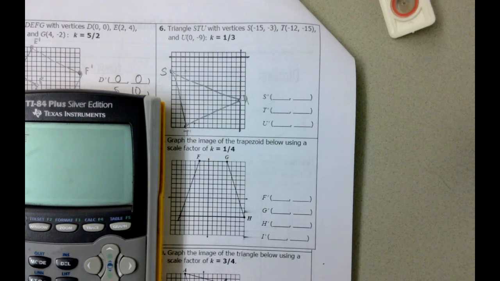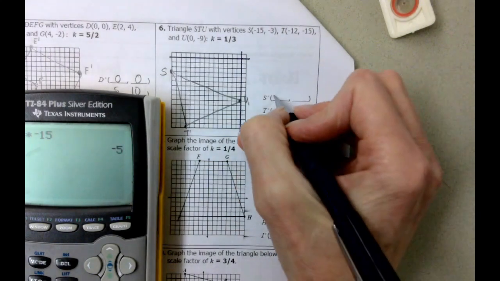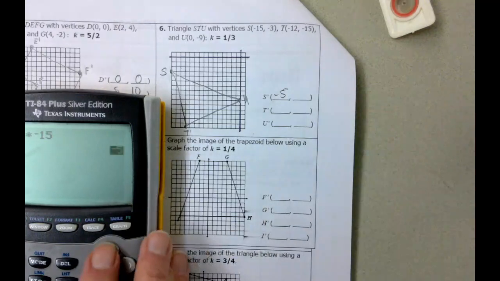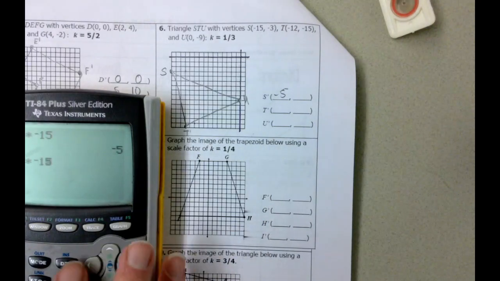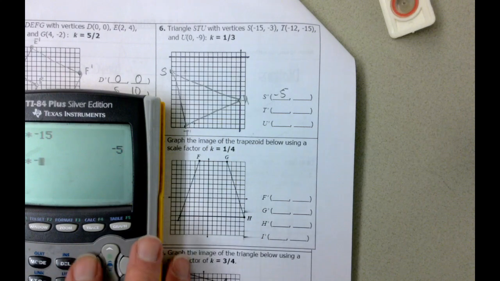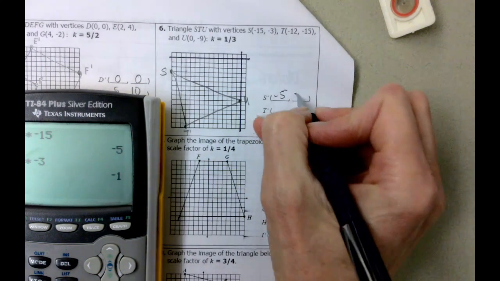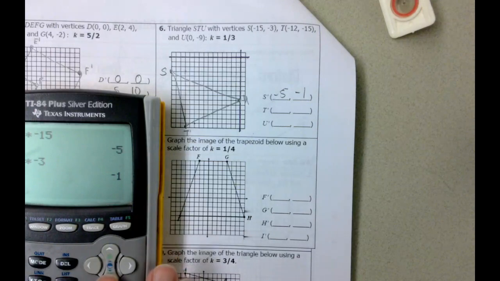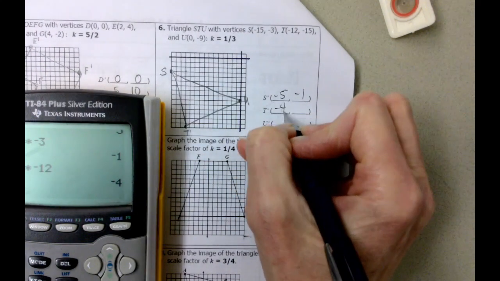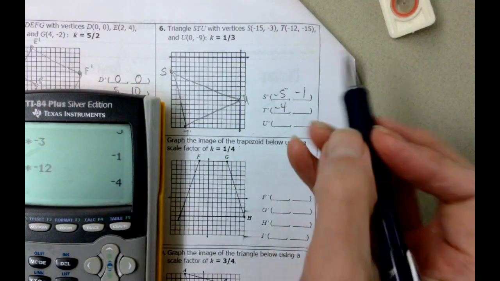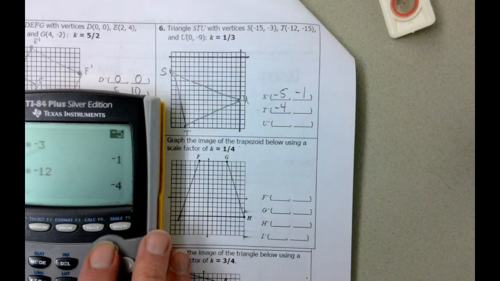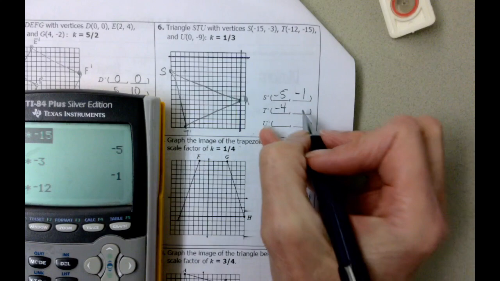So 1/3 times negative 15 gives us negative 5. 1/3 times negative 3 gives us negative 1. 1/3 times negative 12 gives us negative 4. And we just did 1/3 times negative 15. If you recall, 1/3 times negative 15 is negative 5.